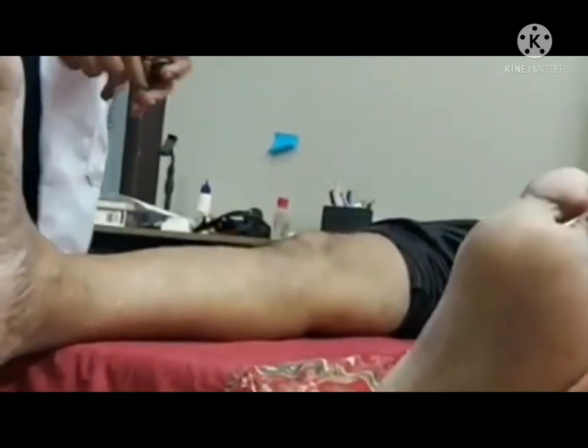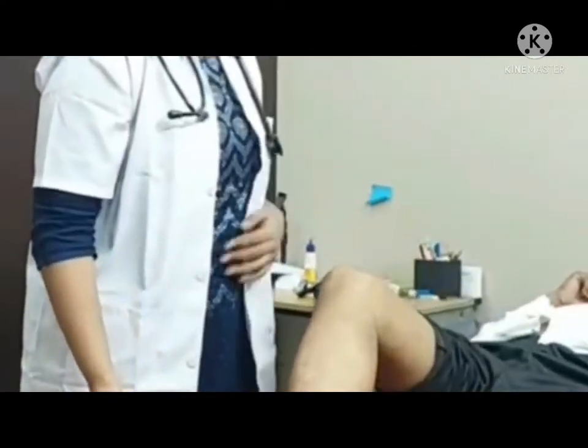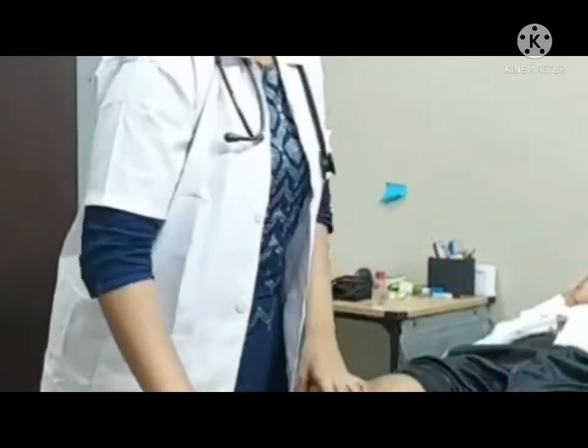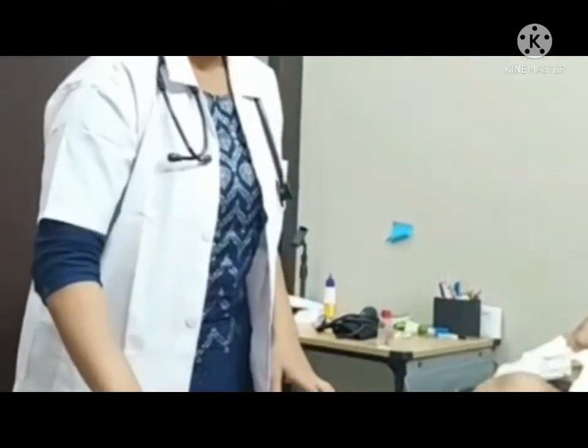Next we'll see the coordination of the legs. Checking the coordination.